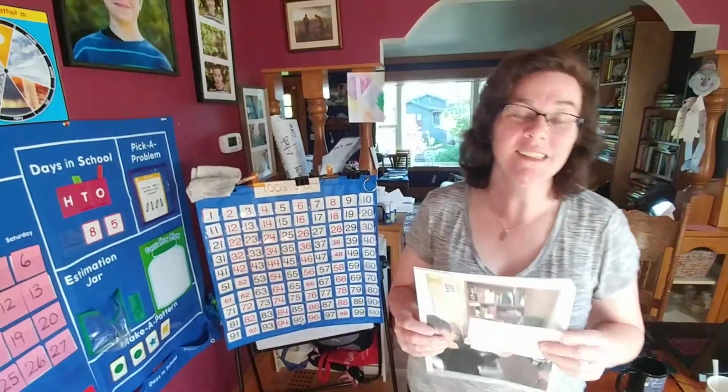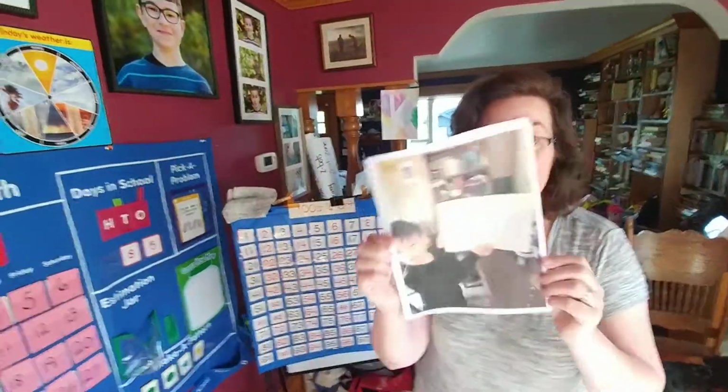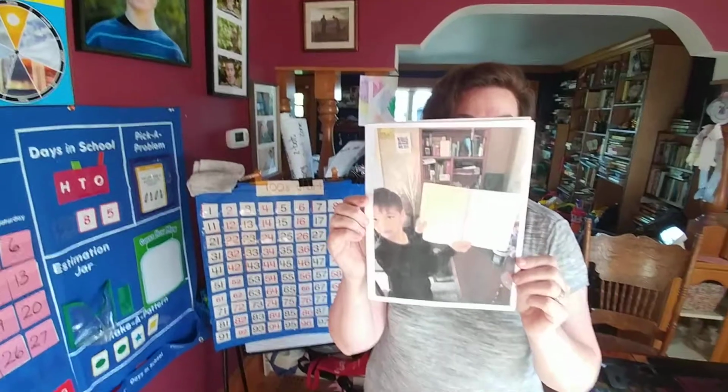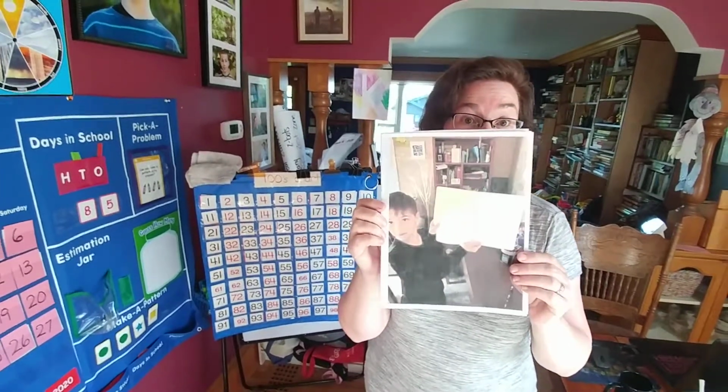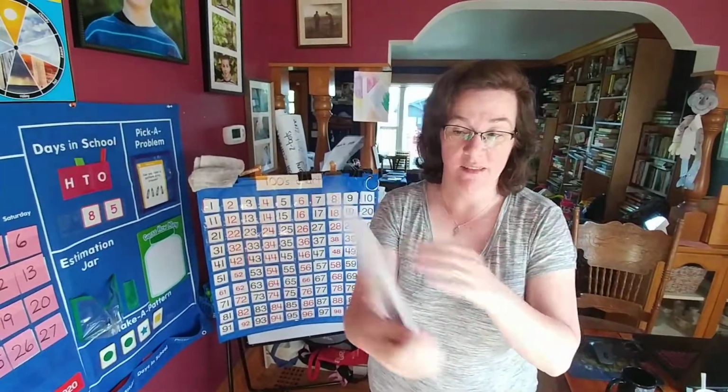Kindergartners, happy Wednesday. Let's go over some pictures I got. Here's Isaac with his writing. We have a poem Isaac wrote that we're going to have for our morning message. And there he is showing us the poem.